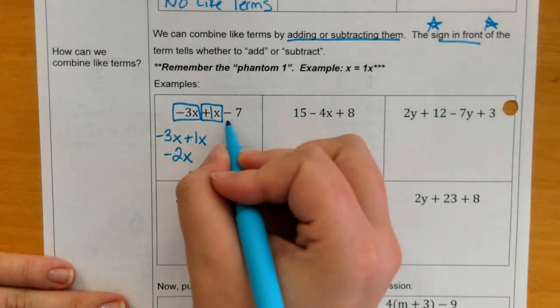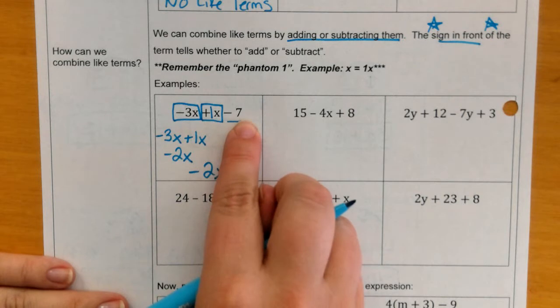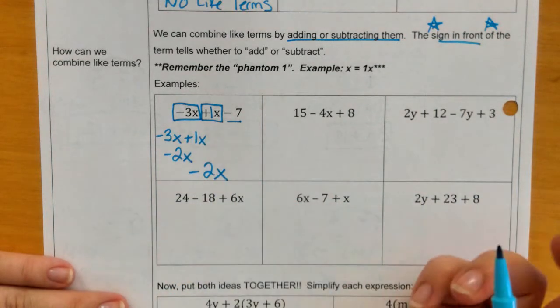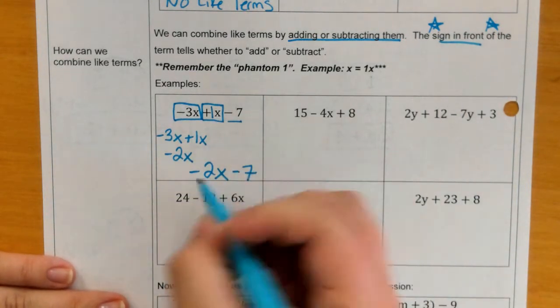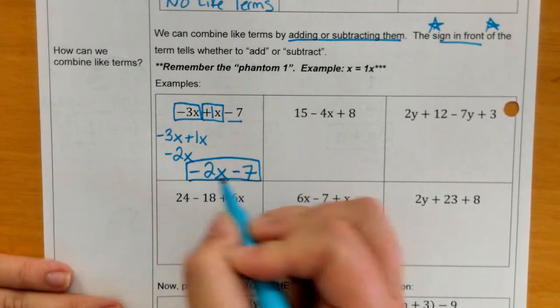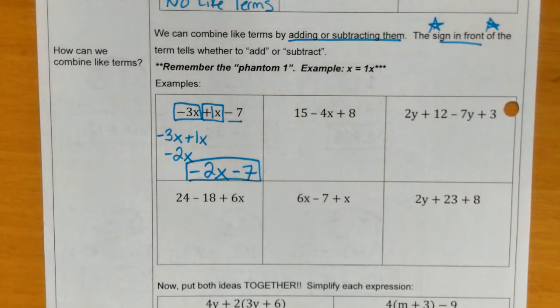And then what we have here is this minus 7. Since it doesn't have any like terms with it, we just keep it the way it is. And so negative 2x minus 7 is our simplified answer for that.